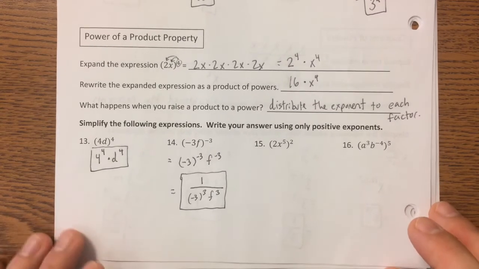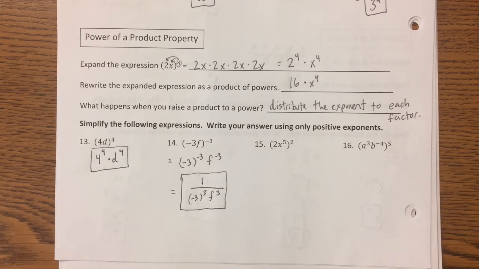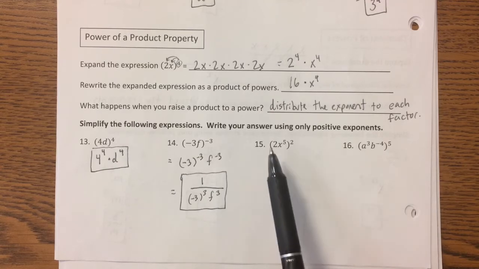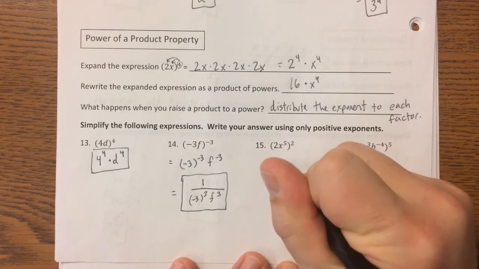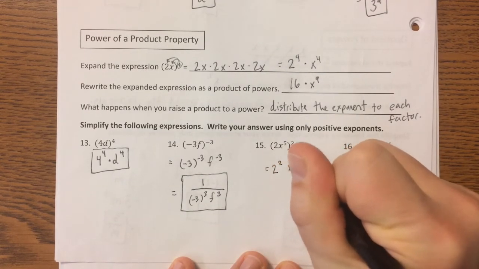There's a lot of properties in this unit. Exponents are kind of weird. Okay, number 15. We've got to raise both of these to the second power, right? 2 squared times x to the 5th squared.